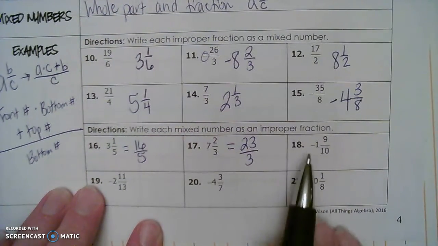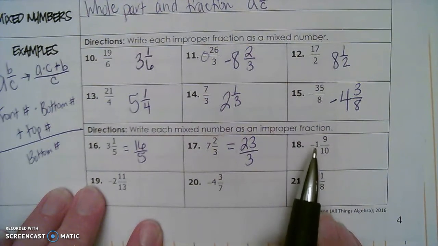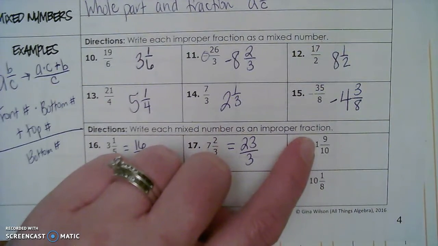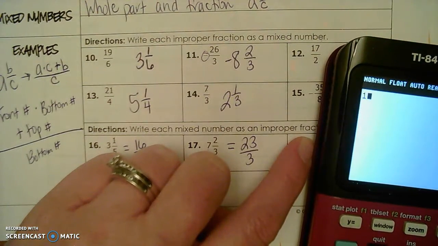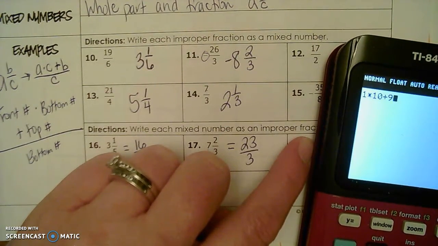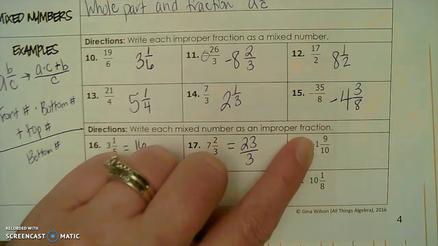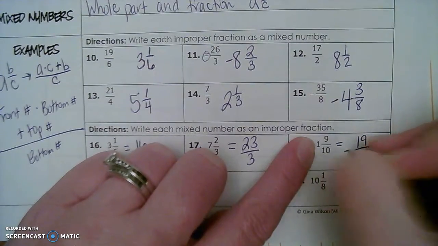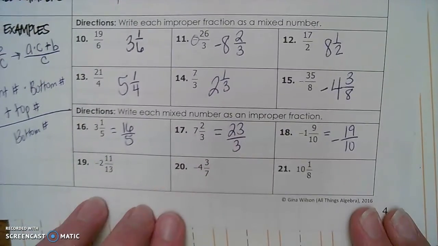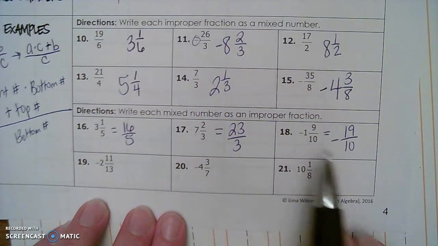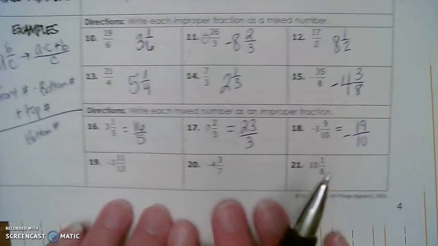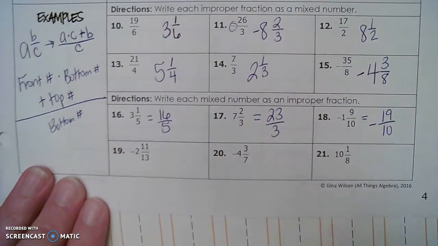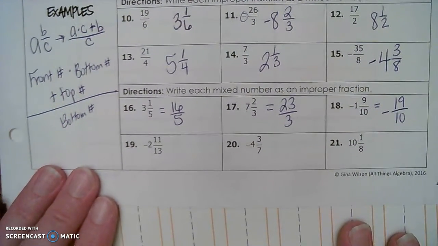Just like we did up above, you have to ignore the negative at first. Don't do -1 times 10. That will give you the wrong answer. So you just have to pretend that negative is not there. 1 times 10 plus 9. That'll give us 19. So this becomes 19 over 10. Then you put the negative out in front. So don't ever multiply by the negative when you're doing these. Okay, go ahead and stop the video and see if you can get the other 3 correct.